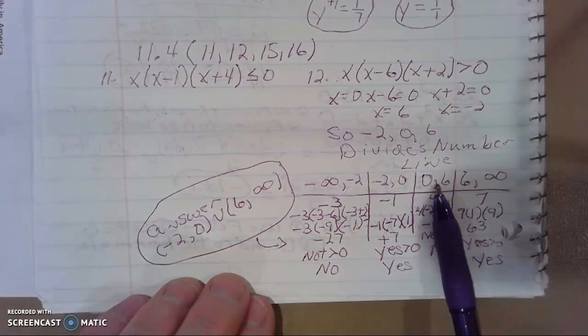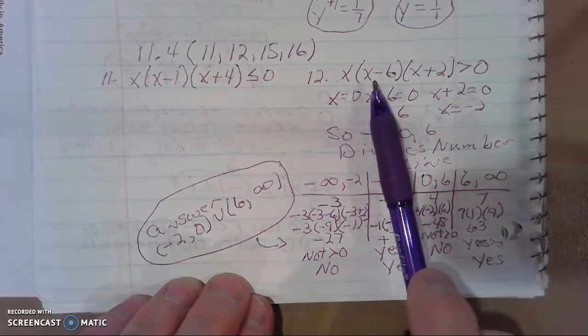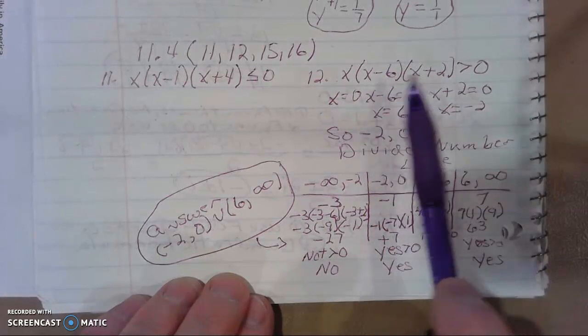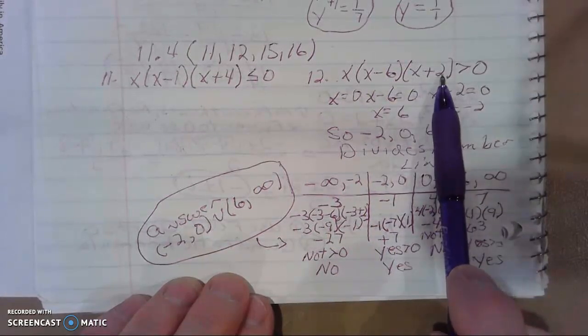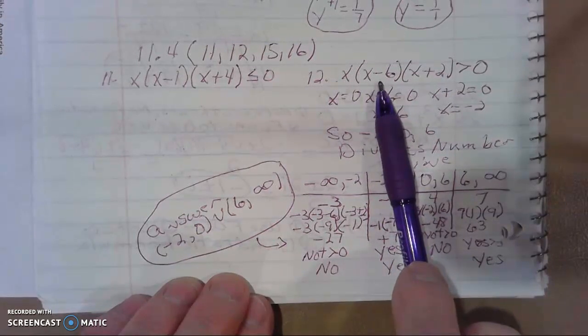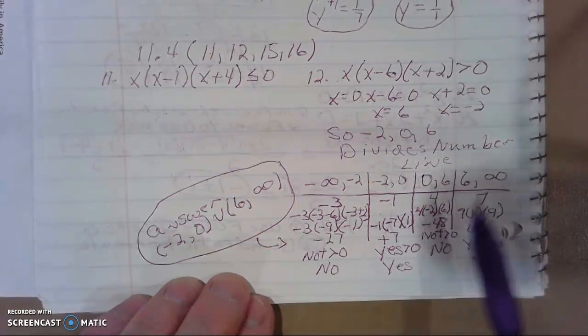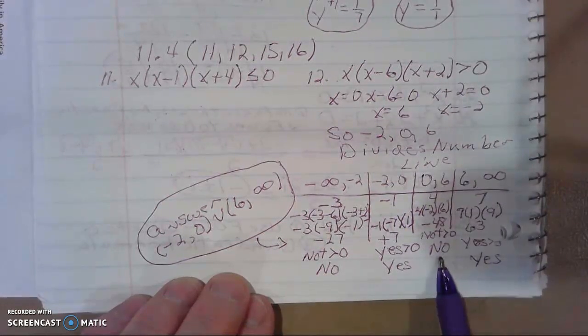Then I go to the third interval from 0 to 6. Pick any number out in there. I picked out 4. 4 back up here. 4 minus 6 is negative 2. 4 plus 2 is 6. So I had 4 times negative 2 is negative 8, times 6, is negative 48. Is that greater than 0? No. Negative 48 is not greater than 0.